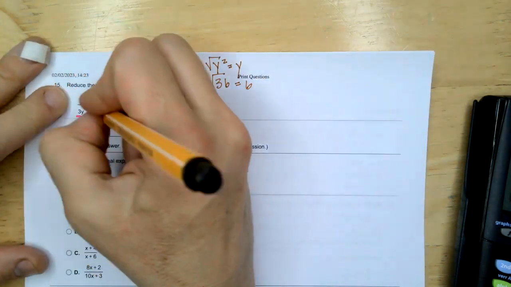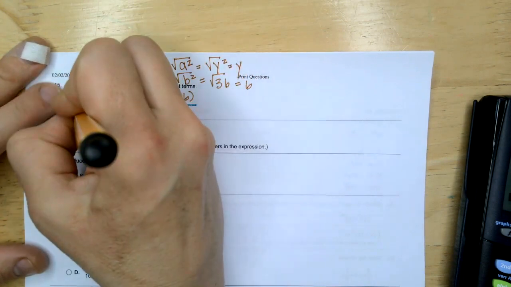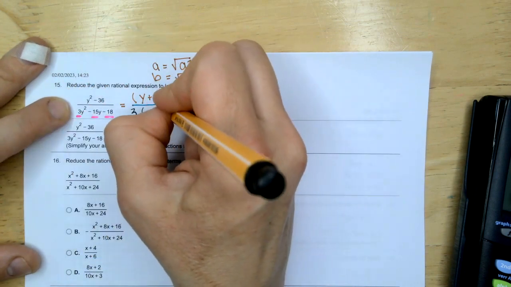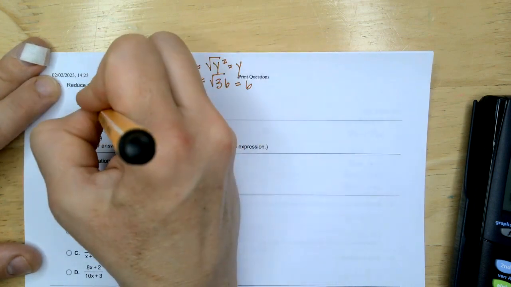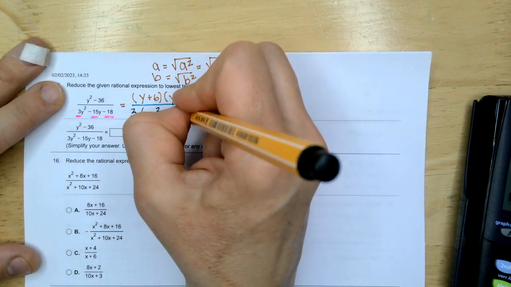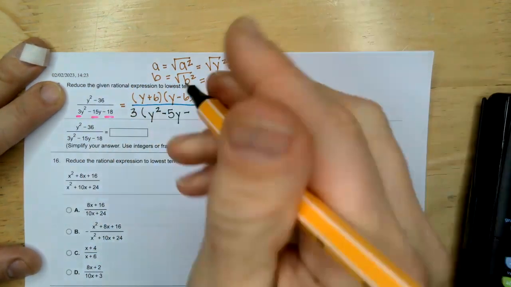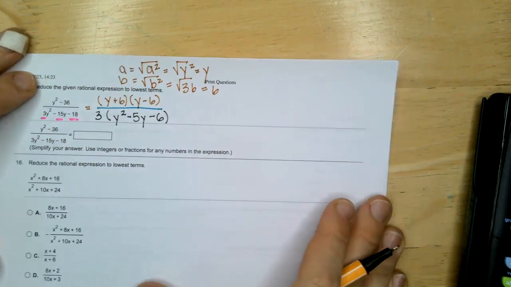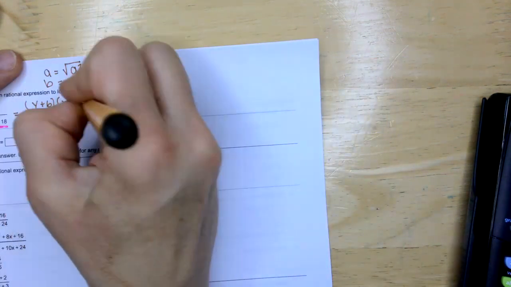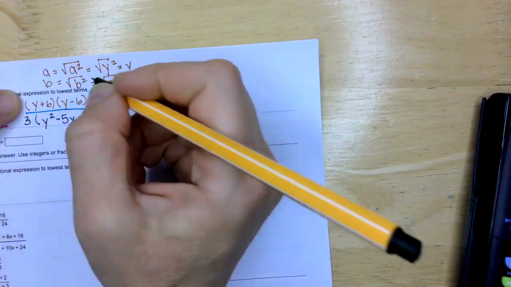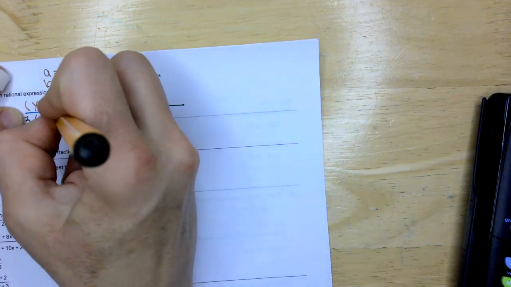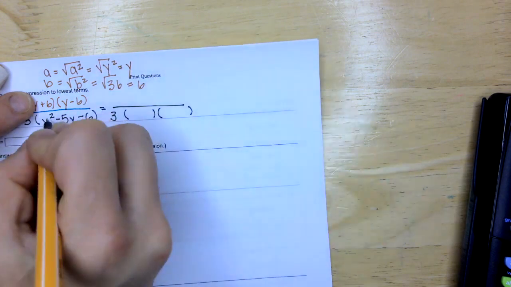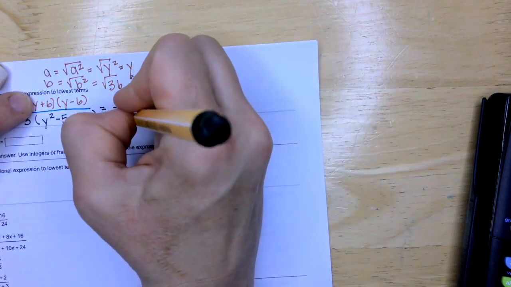Good? Okay, so now 3y squared divided by 3 is going to give me y squared. Negative 15y divided by 3 is going to give me a negative 5y. And negative 18 divided by 3 is going to give me a negative 6. Yes, be confident. Good? Okay. Not done yet. This one, the top stays the same. On the bottom, we now have, don't forget the 3, y squared minus 5y minus 6. Because the a in front of the y squared is now a 1, we can just call that y.